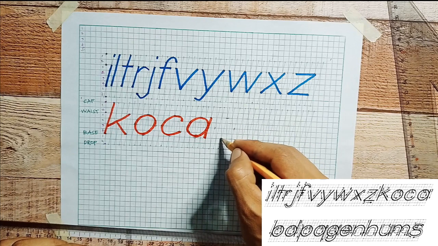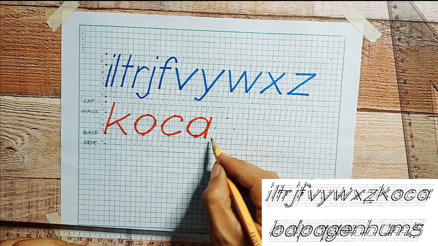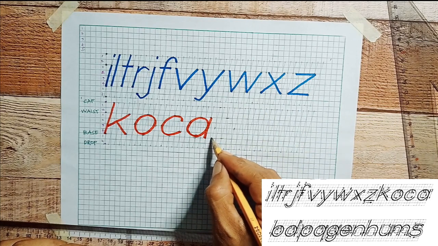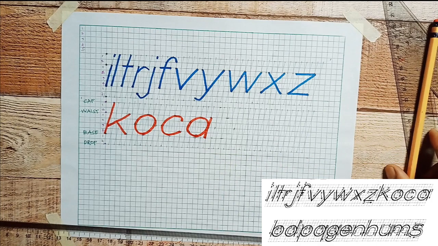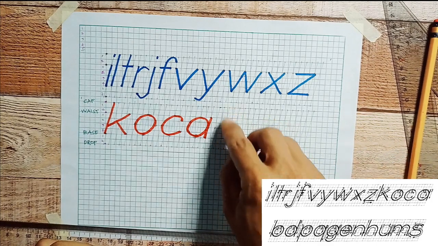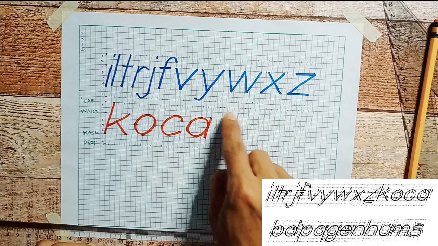There. Then top of your cup line and towards your baseline. So we have 3 strokes for letter B. First 1, then 2 and 3.